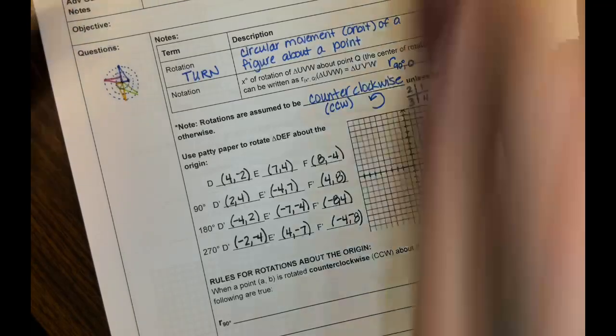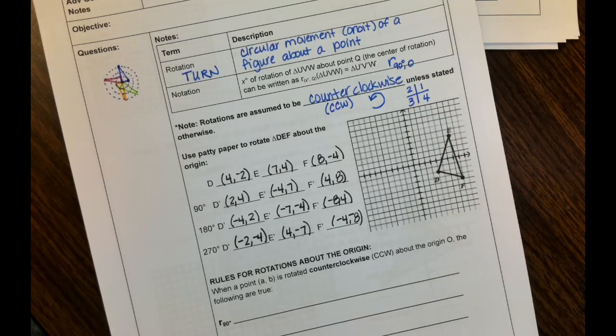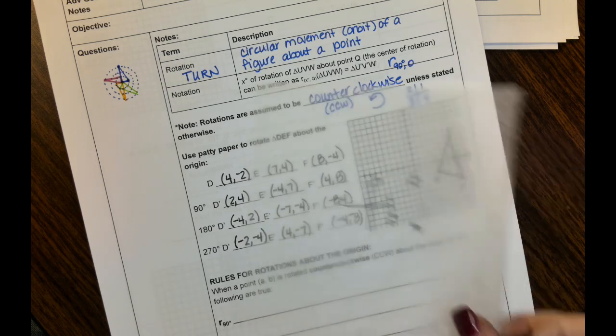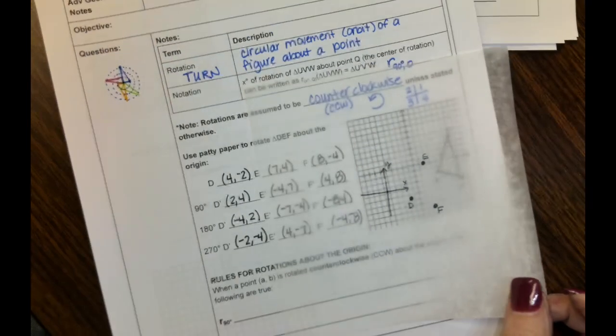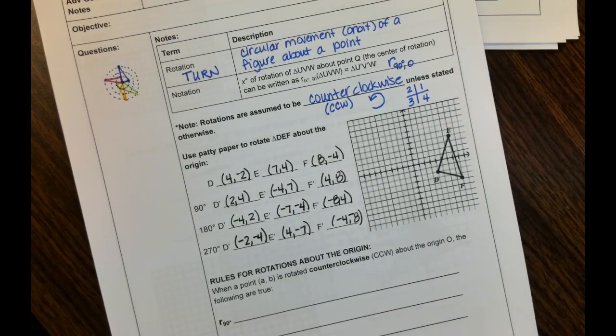So these are where they are. I rotated it with patty paper. You can always use that with patty paper, okay? You can always do it. You just have to be sure that you are clear, that you mark it neatly, that you mark your letters, and you keep up with it. So it does have its own hindrances too. All right, so now let's look at the pattern.